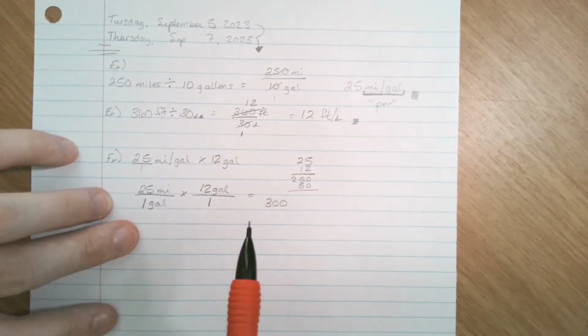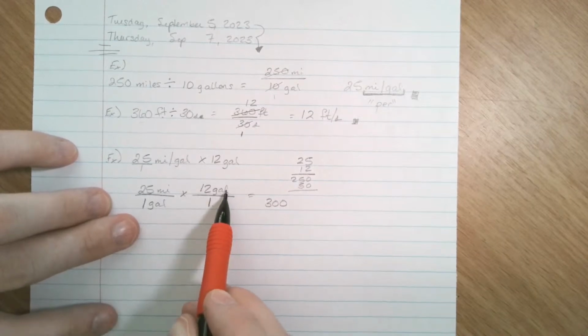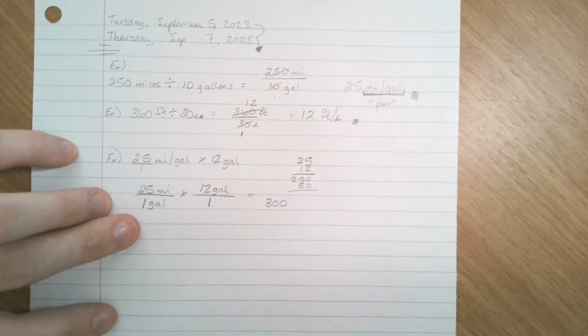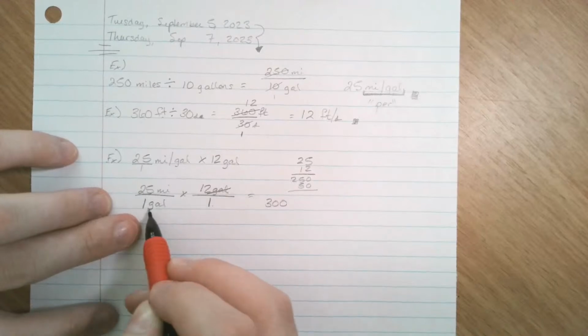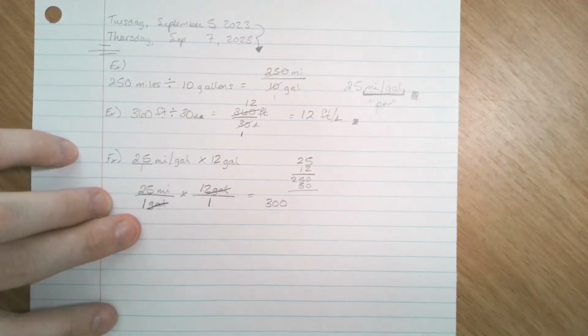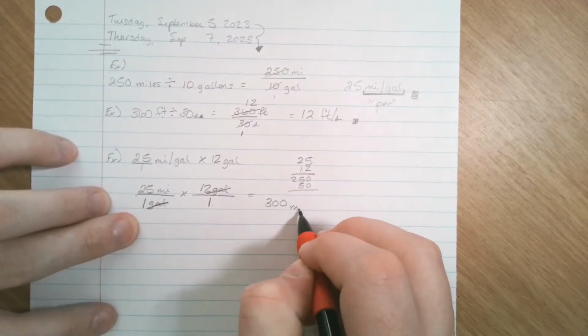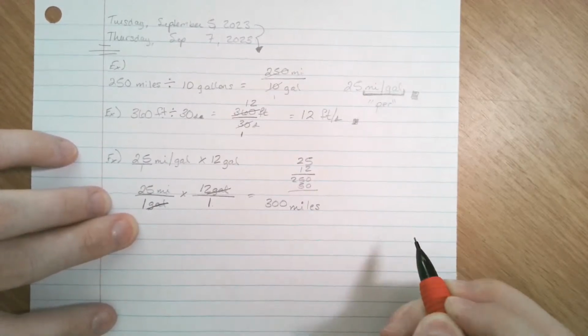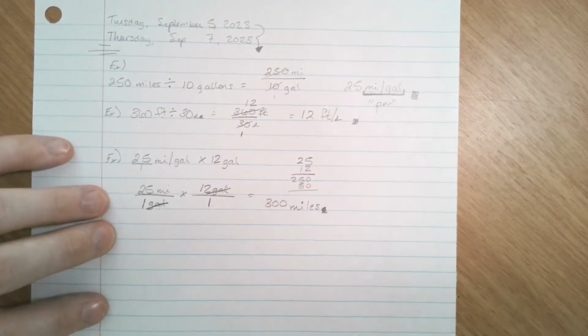But in this case, we have labels, and we have a gallon here and here on the denominator and the numerator. And just like finding common factors, if you have a label on the denominator and the numerator, these can cancel out. It's a nice, simple thing. So all that's left is miles. So that is how you would label your answer, 300 miles.